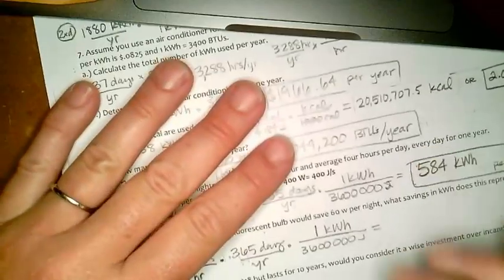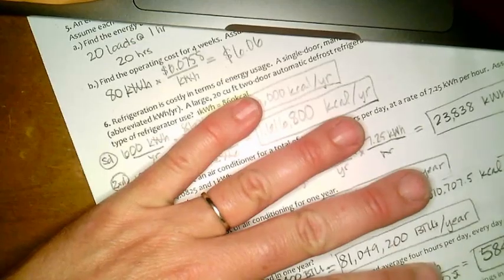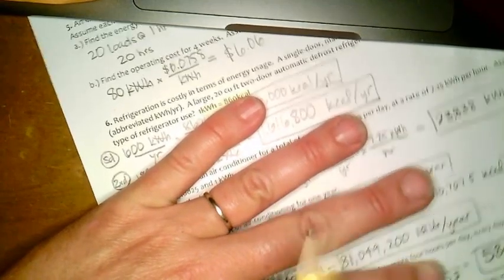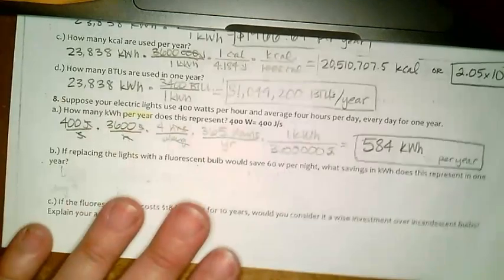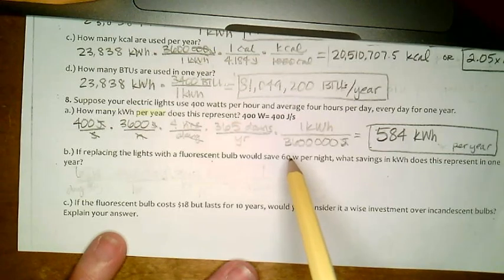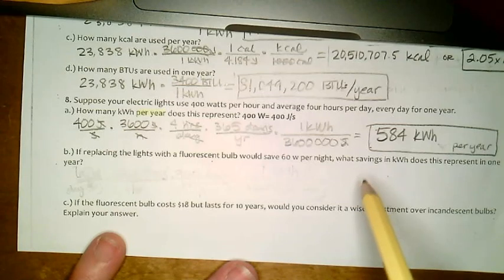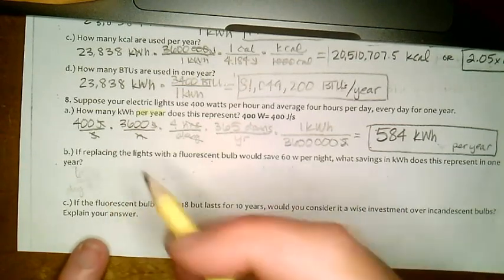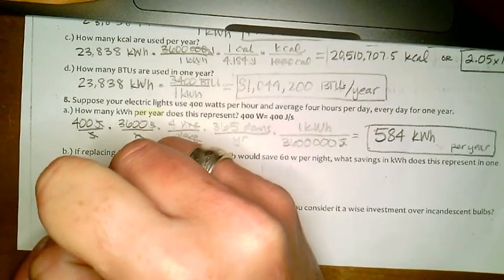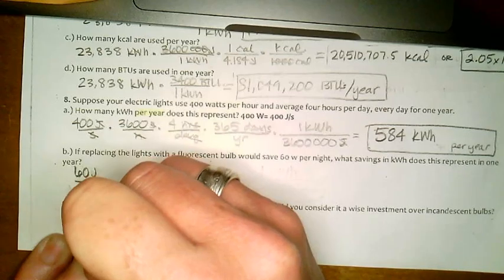All right. So we've got this other problem, which I've done. You can do 2 different ways. One, you can basically say if the lights are saving 60 watts per night, you could set it up to do the whole solve for what it uses, and then you could take the difference. Or you could say like it's saving this joules per second.